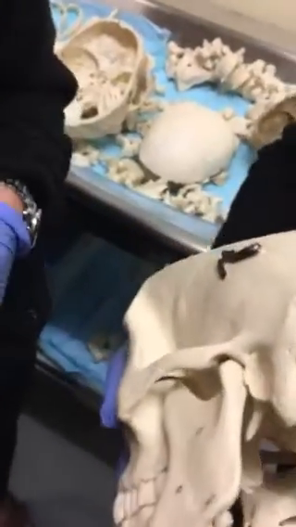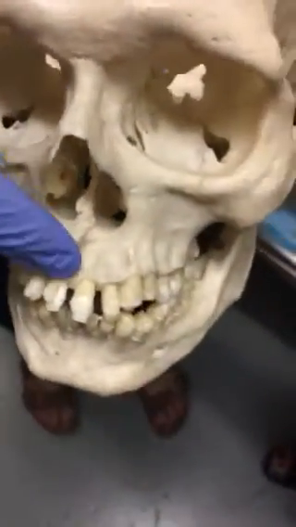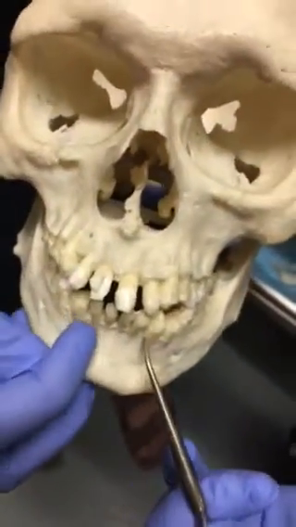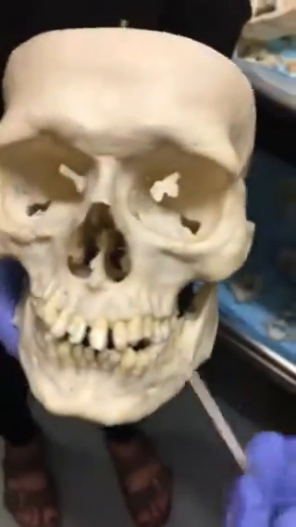Okay, and then we already did the alveolar margins, which are where the teeth sit. That would be the teeth area. Oh, we're on the mandible though, too. Yep.